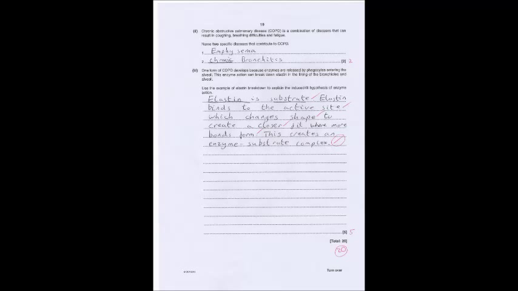One form of COPD develops because enzymes are released by phagocytes entering the alveoli. The enzyme action can break down elastin in the lining of the bronchioles and alveoli. Using the example of elastin breakdown to explain the induced fit hypothesis of enzyme action. So it's not asking you how it's broken down, it's asking you to talk about the induced fit hypothesis.